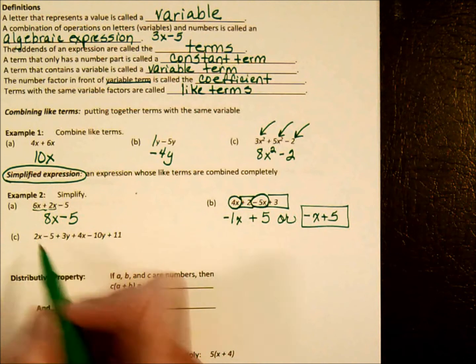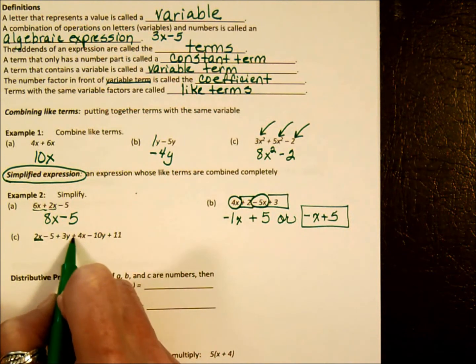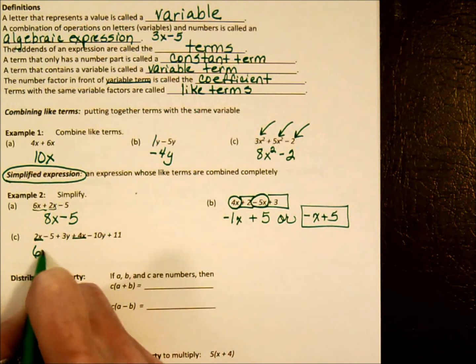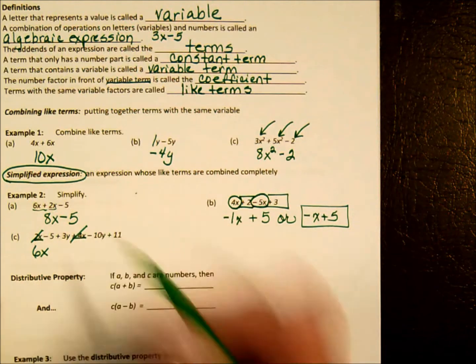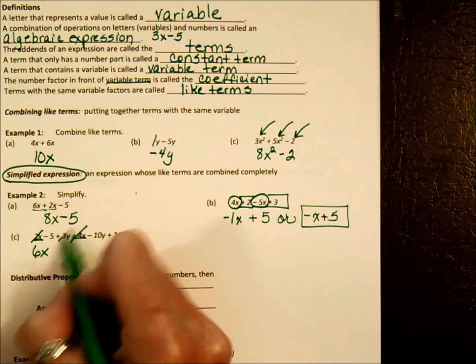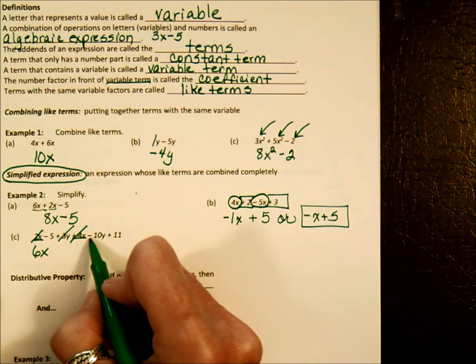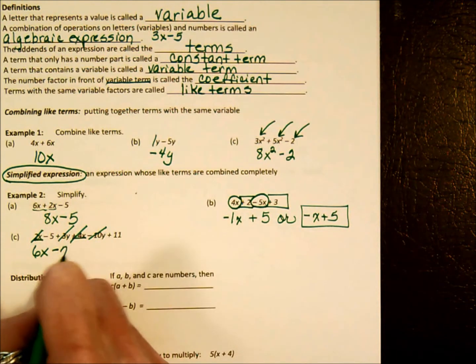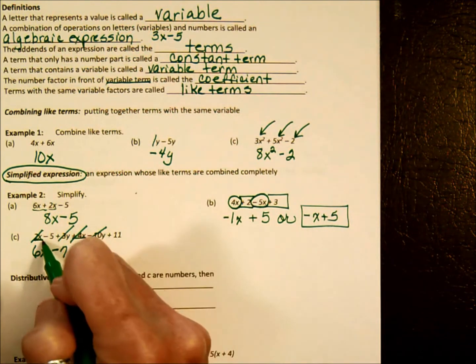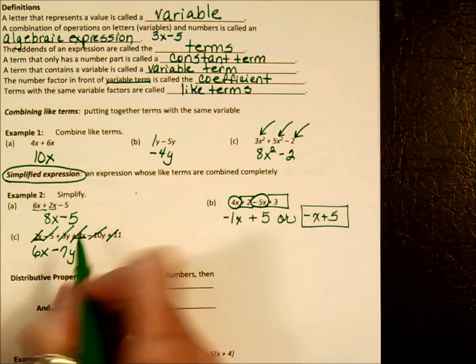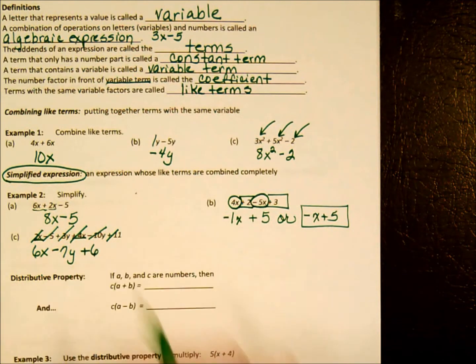Here, if we put together like terms, I've got 2x plus 4x, 6x, I'm going to cross those off because I used them, 3y, take away 10y, negative 7y, and negative 5 and positive 11, positive 6. So you are only putting together things that are like.